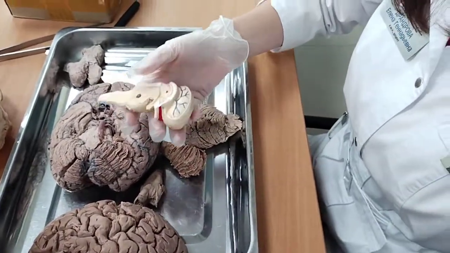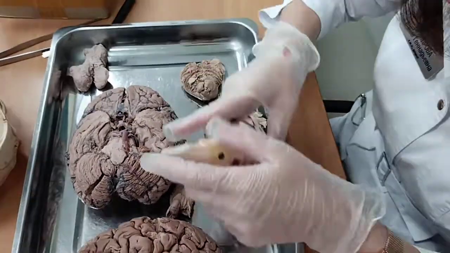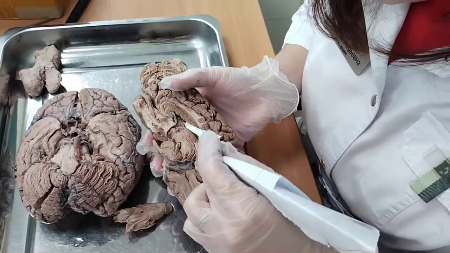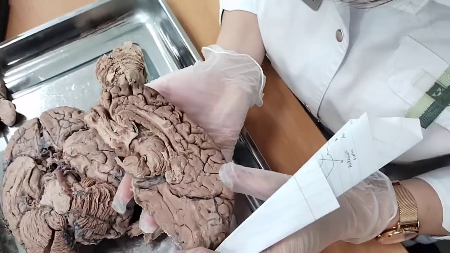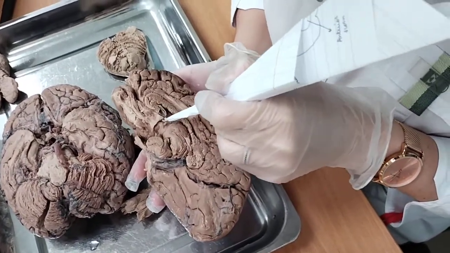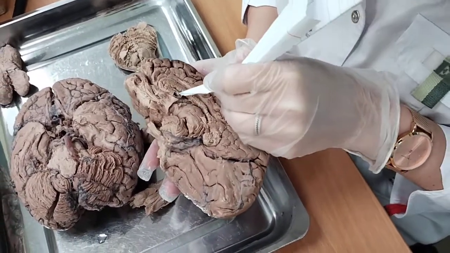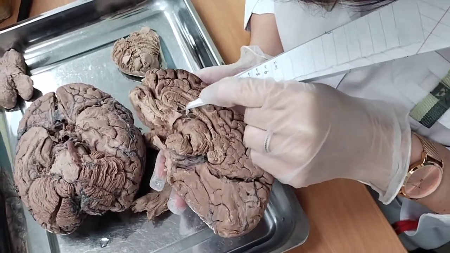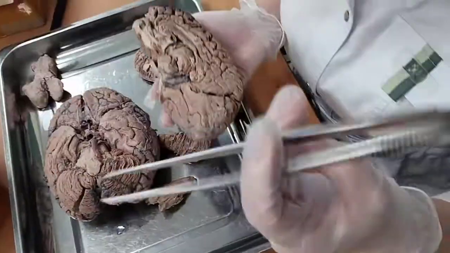Okay, and the last thing you have to know is the third ventricle. The third ventricle is a cavity of the diencephalon. Here we can see the third ventricle. It has two lateral walls, superior, inferior, anterior, and posterior wall. The two lateral walls are formed by medial surfaces of thalamus and also septum pellucidum in front. Here there is the interventricular foramen, Monro foramen, that serves for communication with lateral ventricles.